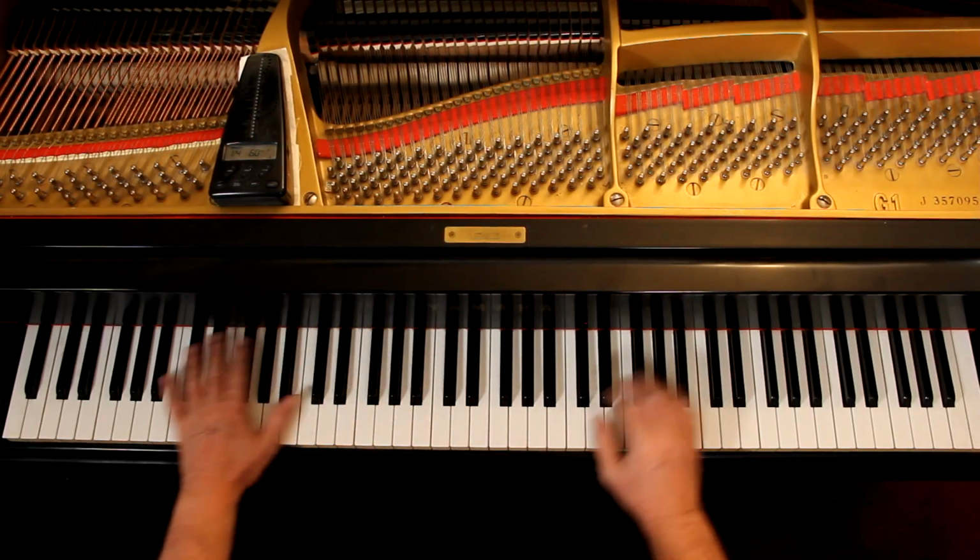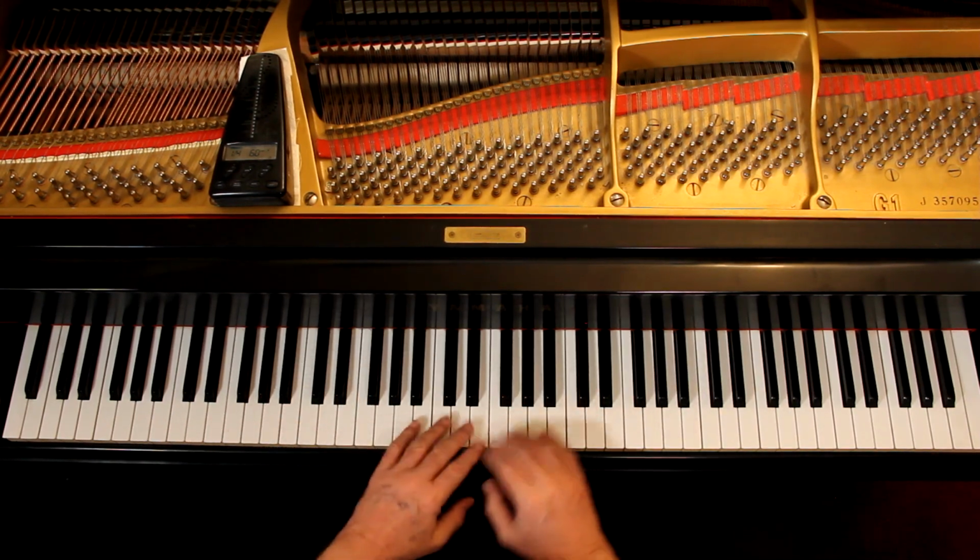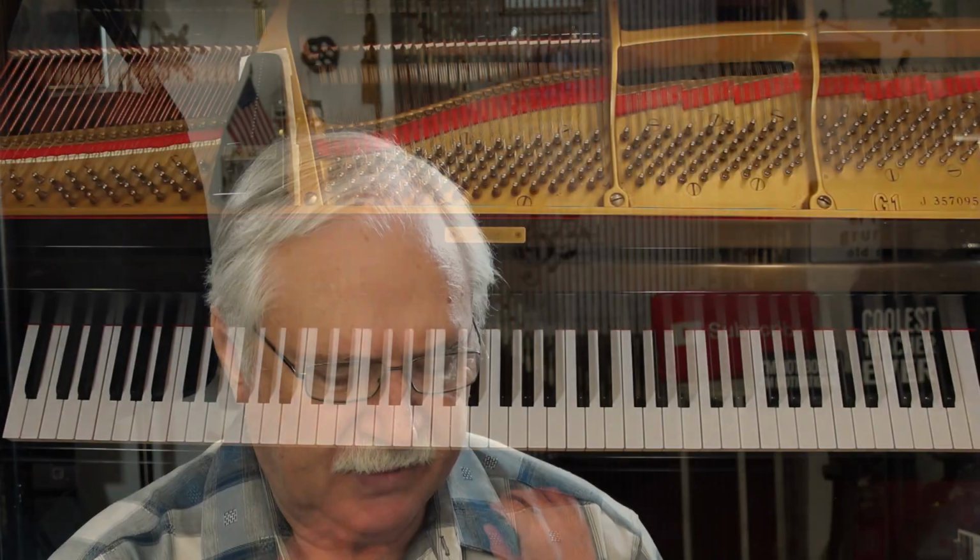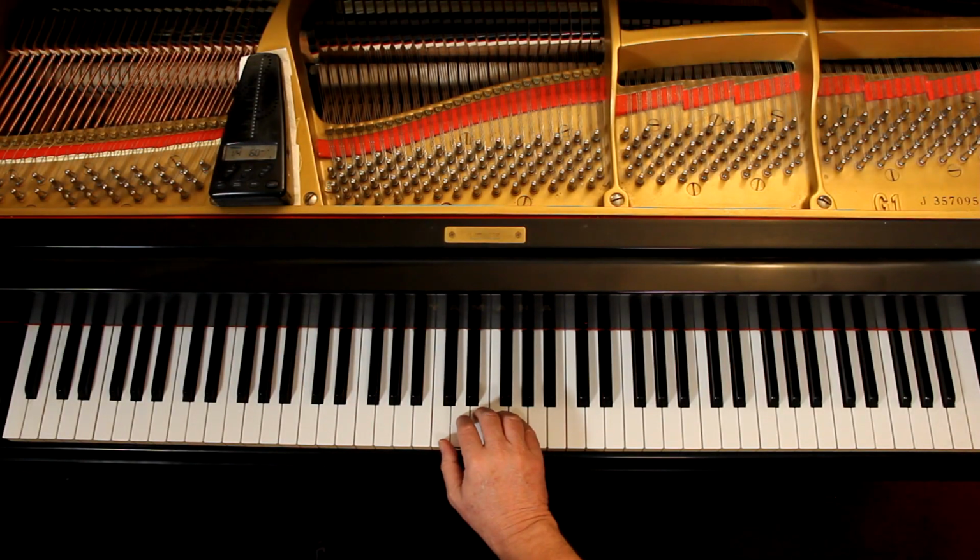Page 50, position G. In this lesson, we are learning about G position. Let's talk a little bit about positions. A position is where your hands go. Right now, we're in simple 5-finger positions. That is, 5 fingers, and each finger is on a note next to each other.